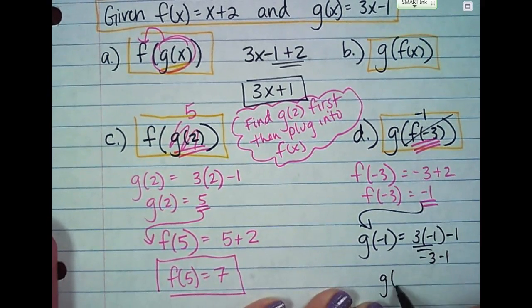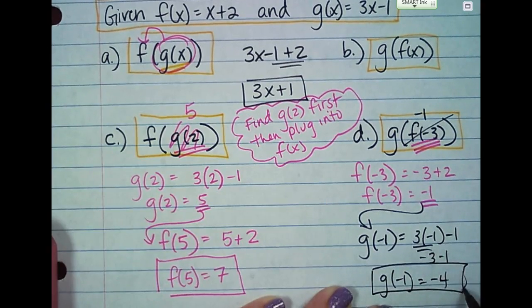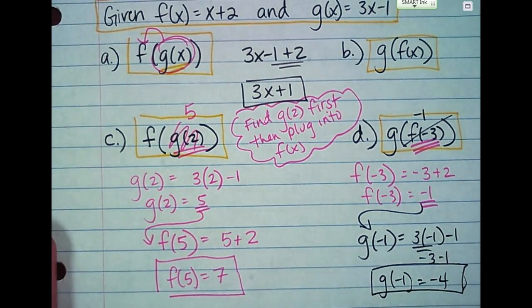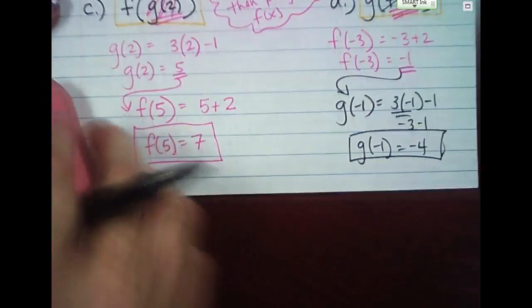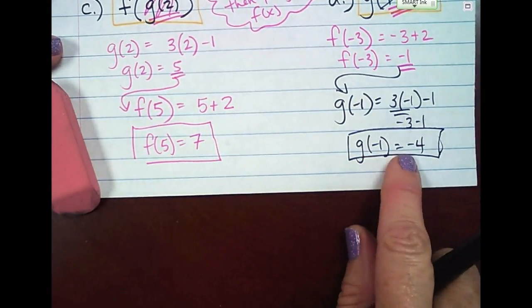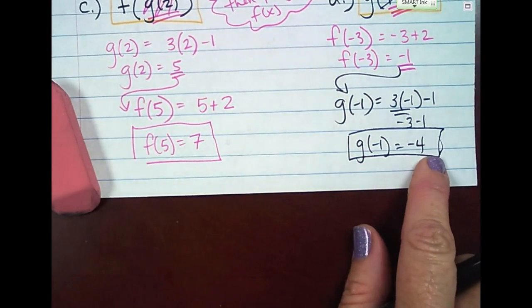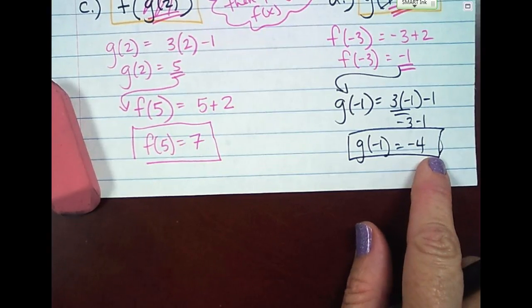So when you plugged in negative 1, we got out negative 4. When you plug in just a number, your answer has to be written like that. I'll move it up so you can see. g of negative 1 equals negative 4. Okay?